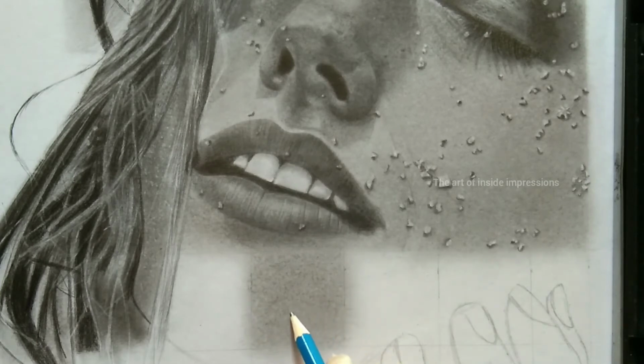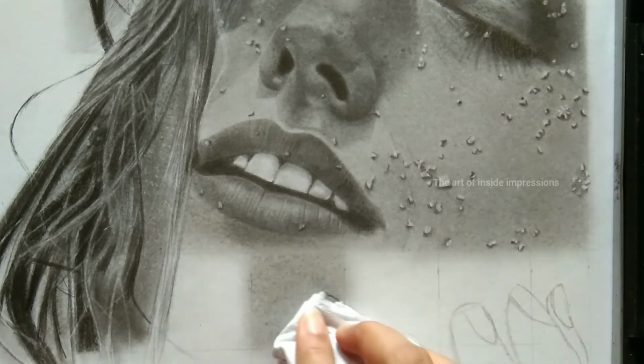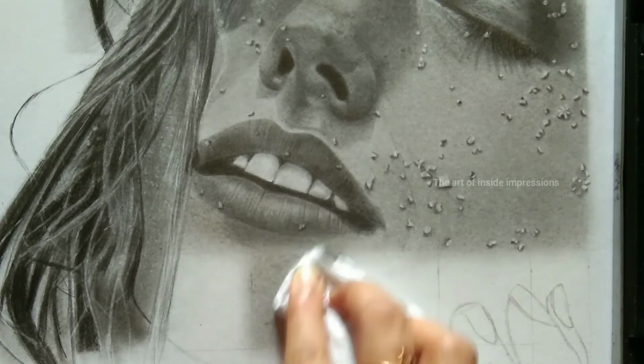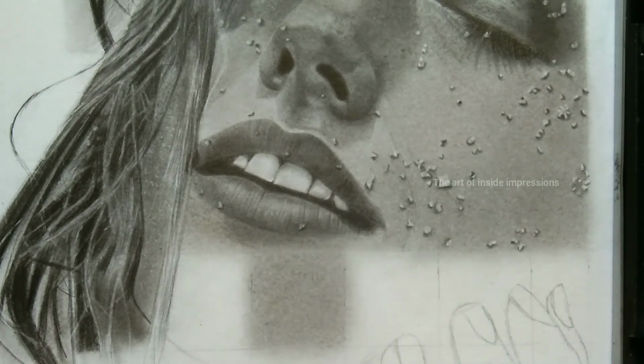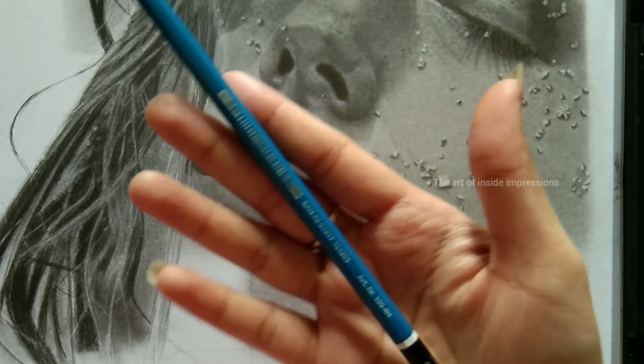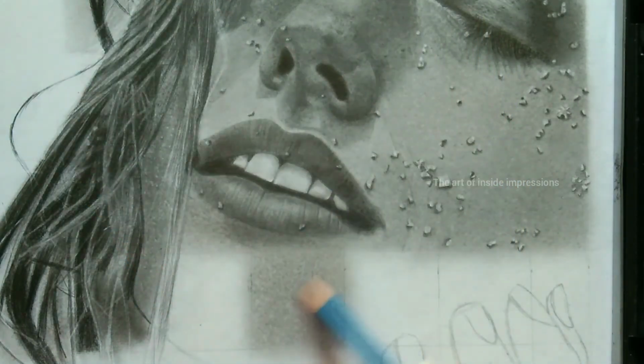For wrinkles also you can go with the lower grades only, like H, 2H, 3H, 4H, and so on. Whenever you are providing those wrinkles and freckles, let it be with the light grades only, because it should remain and sustain on the skin, so you should not blend it easily. That's why we are using H grades. This is a major tip in this video and you need to always follow it.